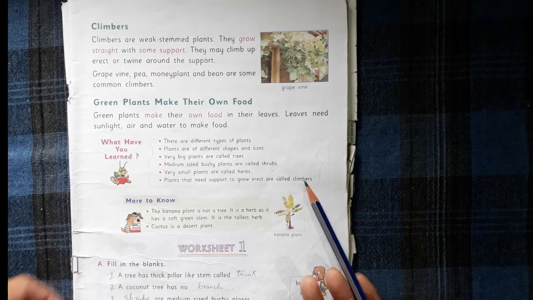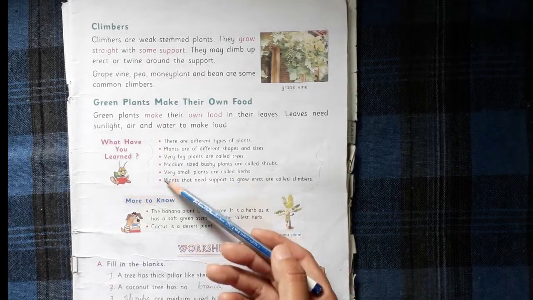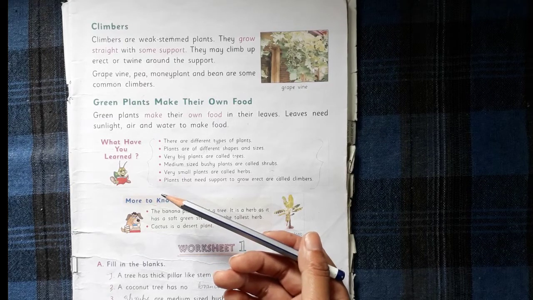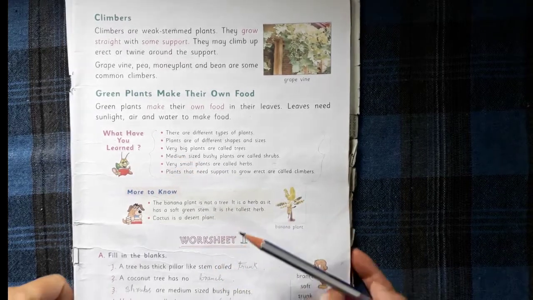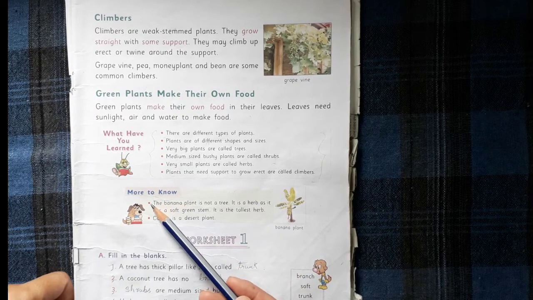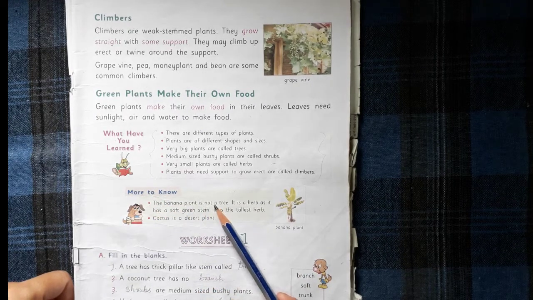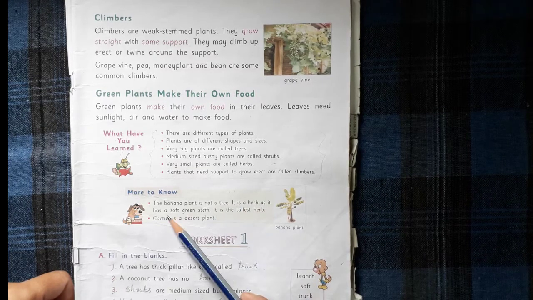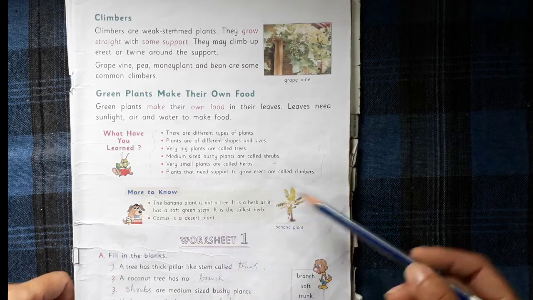I hope you will remember all these points. And now this is the end of this chapter. One more point, more to know. The first point is the banana plant is not a tree. Remember that. It is a herb as it has a soft green stem.